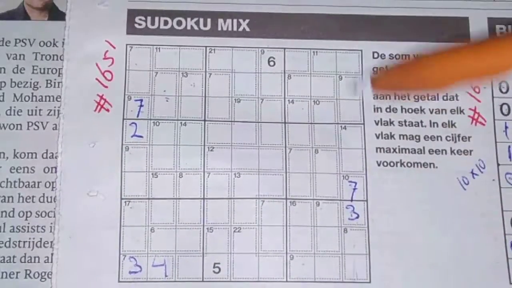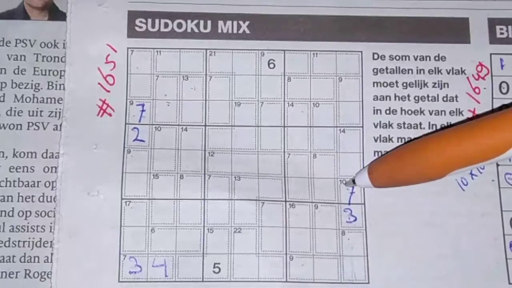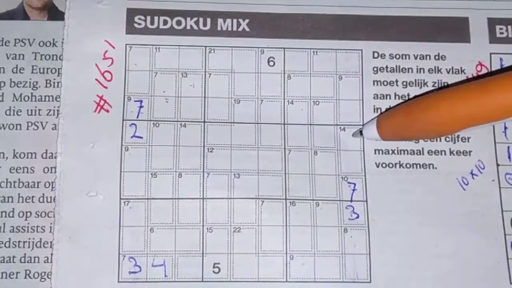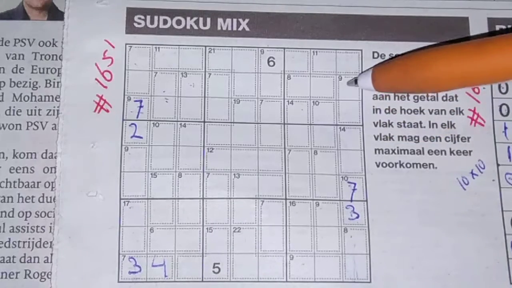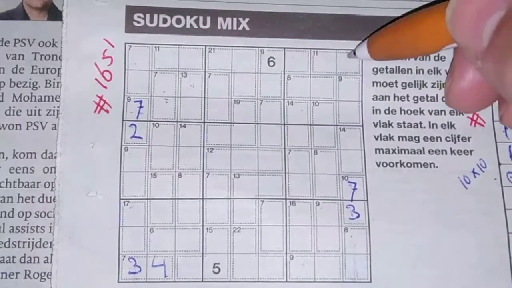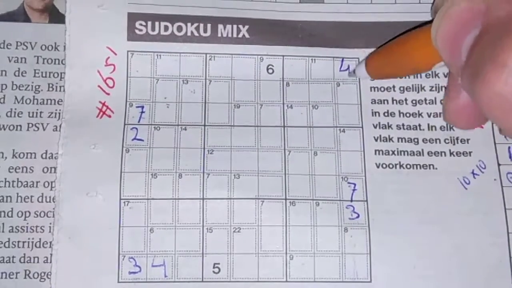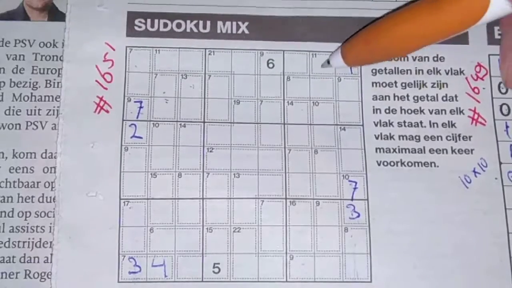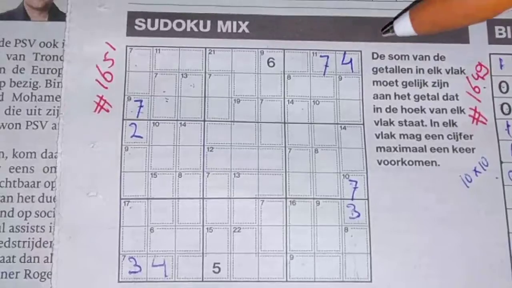Let me do this in this column. 8 plus 10 is 18. Plus 14 is 32. 32 plus 9 is 41. 45 minus 41 is a 4. The combination here in the box of 11 will be 4 plus 7. Alright.